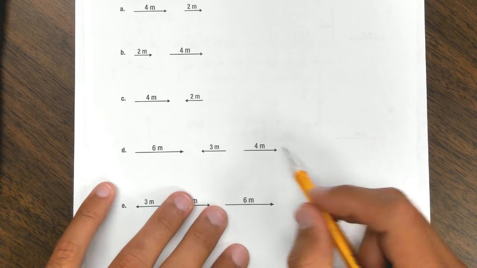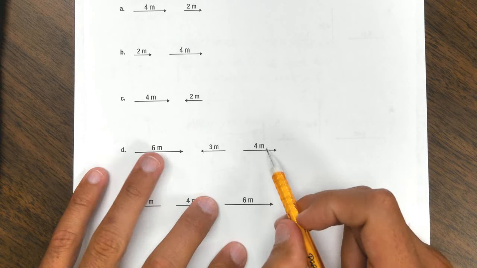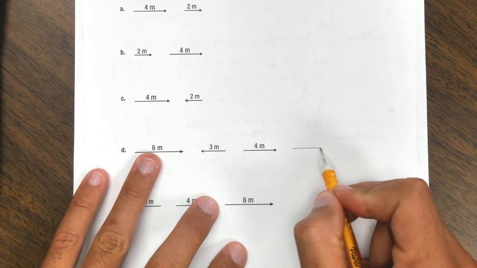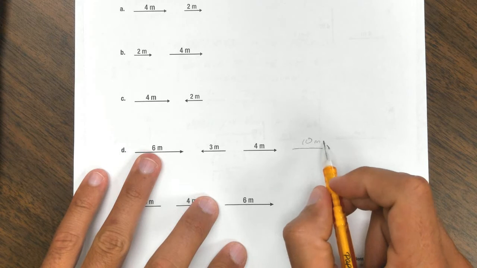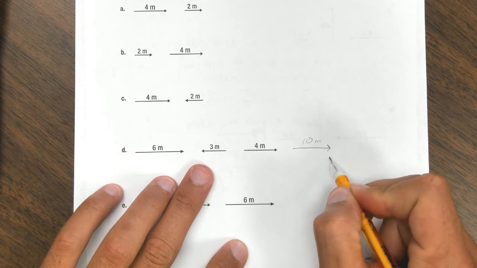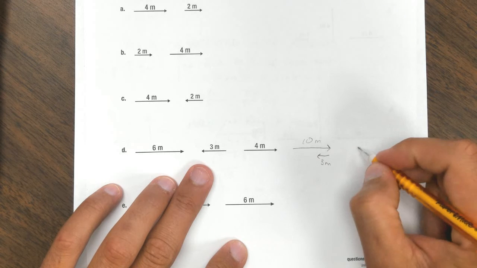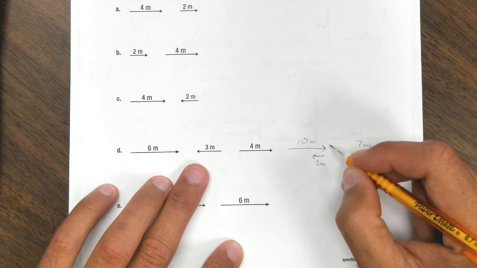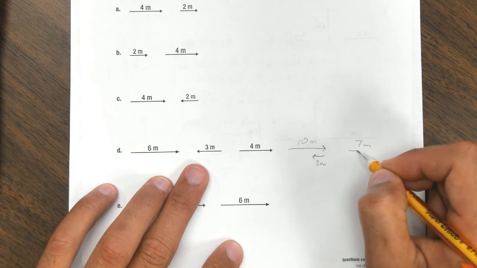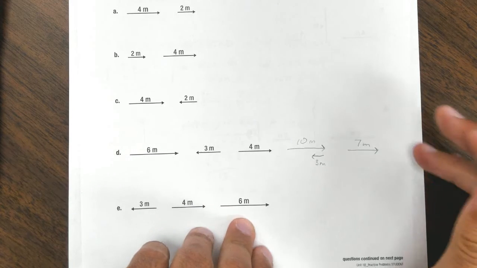Easiest way for me to do these would be, if you have them in the same direction, first simplify those. So 6 and 4 are the same direction. If I added them, that would give me 10 meters to the right. And nothing else except a 3 to the left. Okay, 10 minus 3 is 7 meters. Which arrow direction was bigger? 10, so the 7 is going to go to the right. Okay, that's how you would do a problem like that.